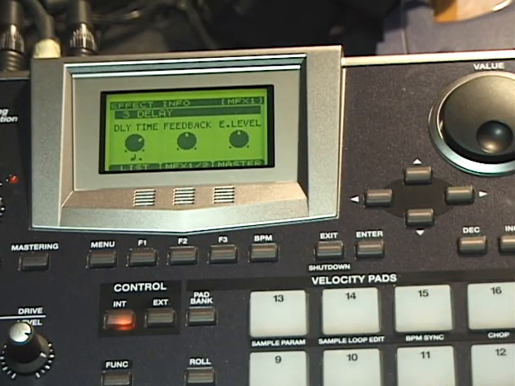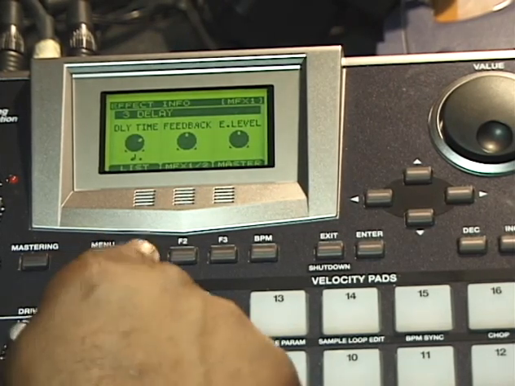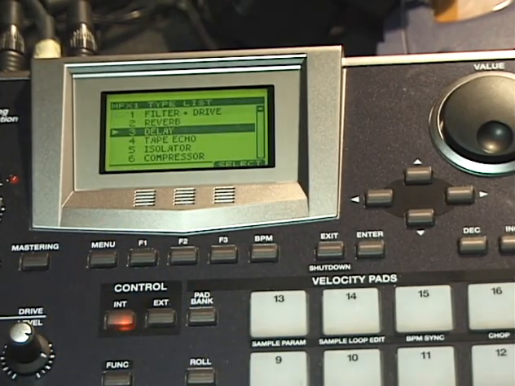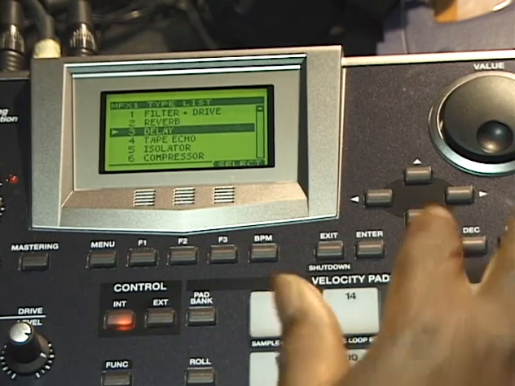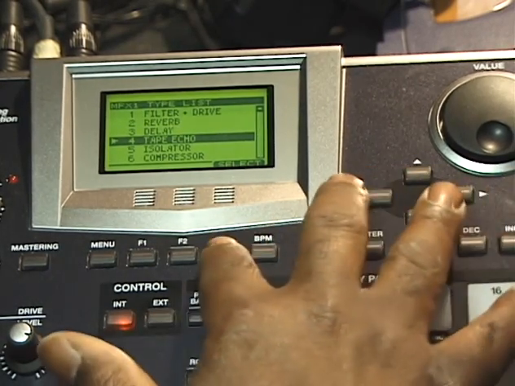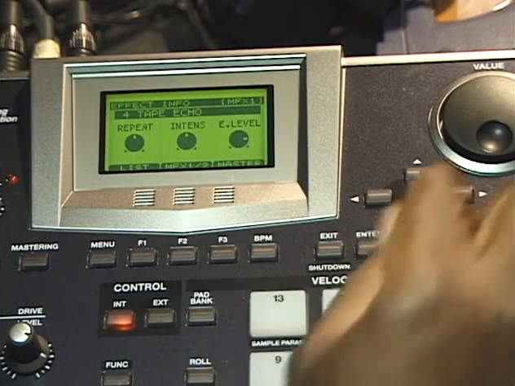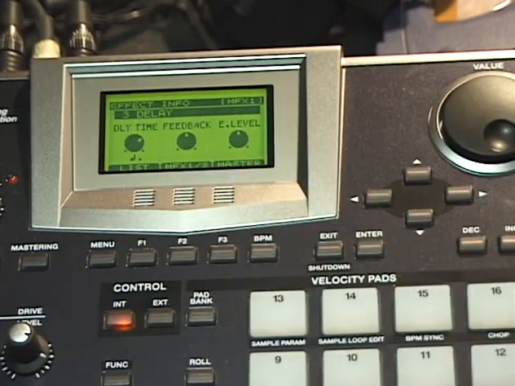So we can add effects to the overall pad bank that we assign to that particular effect. And we have a list of effects right here. We've got a list of effects we can have, tape echo, we can select that. Here's a tape echo. I can go to here. And we go back to delay.